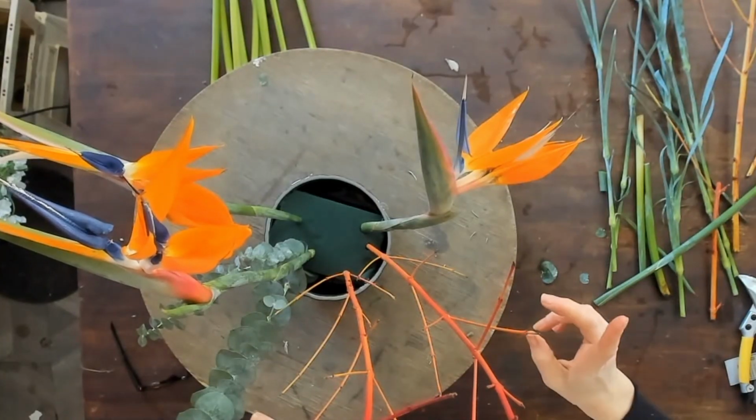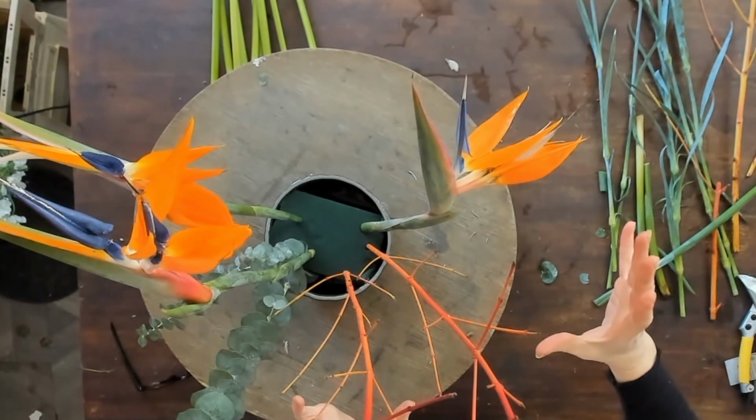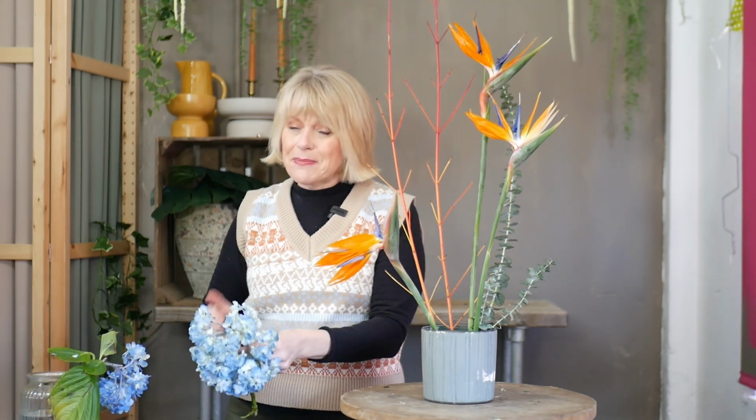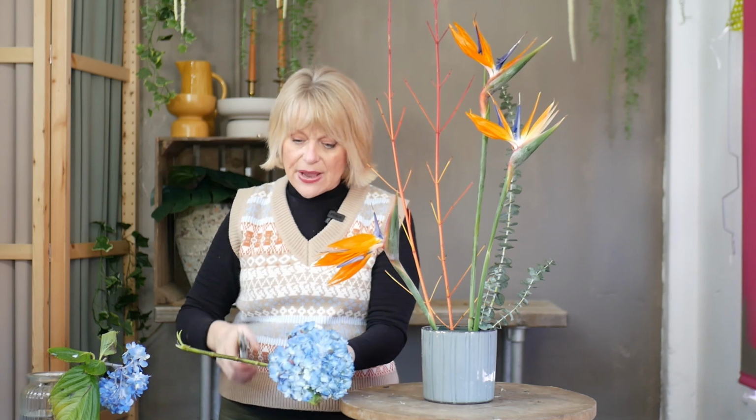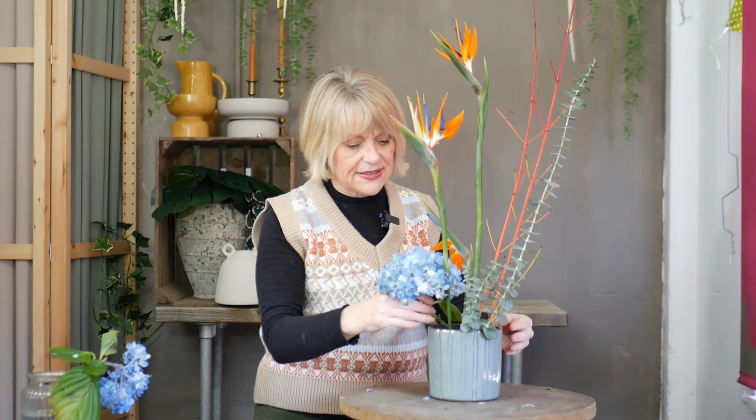So there is lots of space within this arrangement, what we call negative space. I haven't created that outline shape like a triangle or a circle. So at the base, I'm going to use a blue hydrangea, which will help pick up on the colour blue. Now my hydrangea is a little bit older than the rest of the flowers. This has been in the studio since last week, and I knew it was going to work really well at the base. You might notice a few dropped petals.